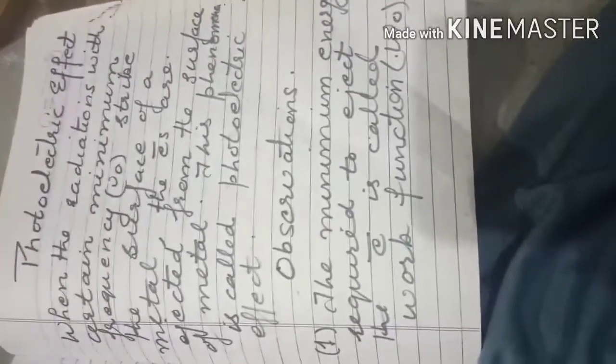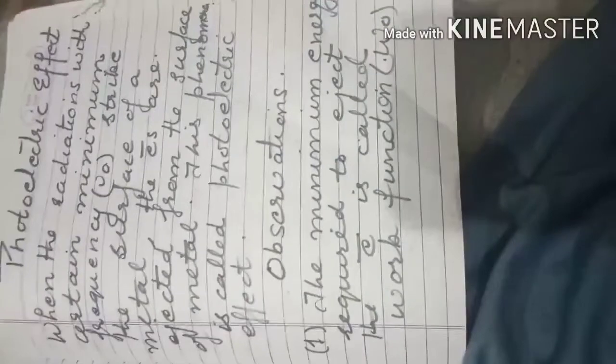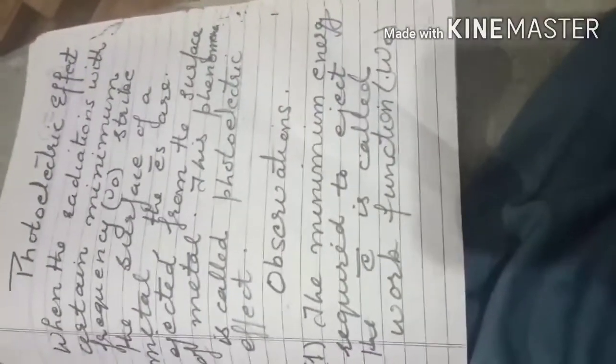The minimum energy required to eject the electron is called the work function. So students, in order to have this photoelectric effect, the radiation falling on the surface of the metal must have a minimum frequency, known as the threshold frequency, so that it can overcome the force of attraction between the electrons and protons and the electrons get ejected out.